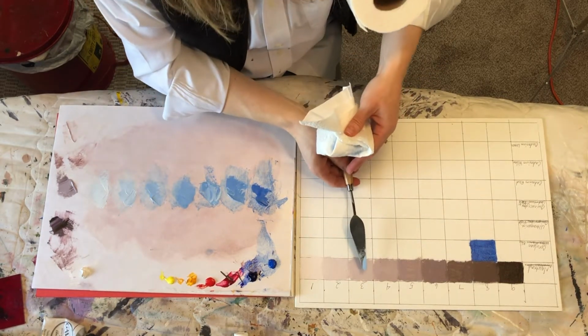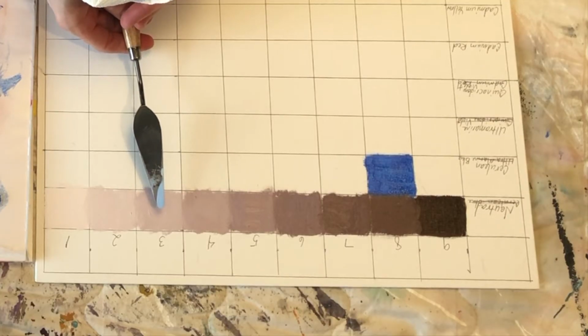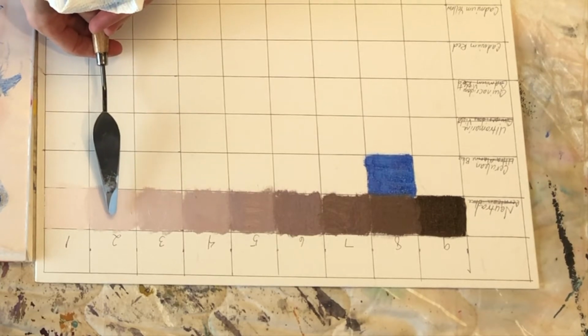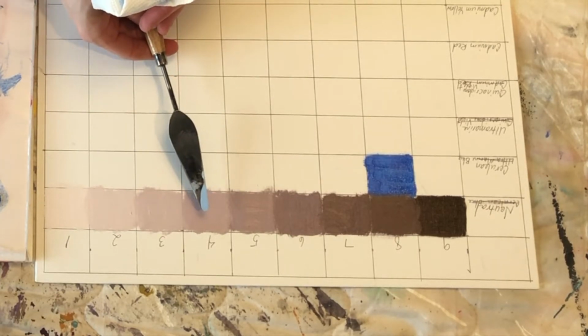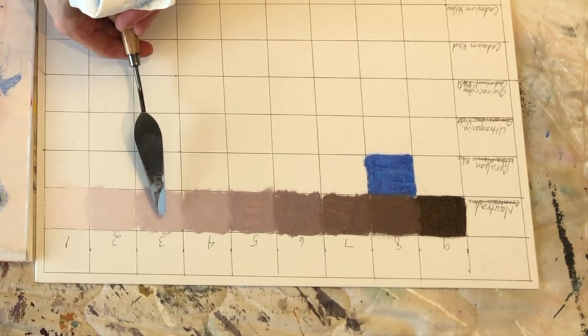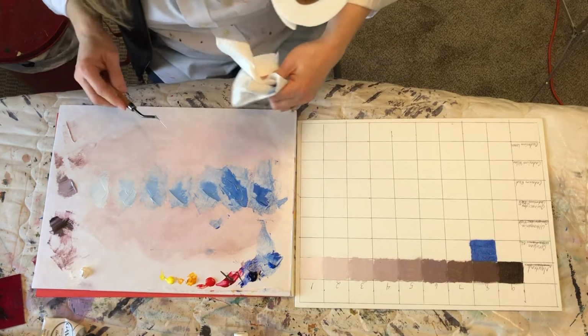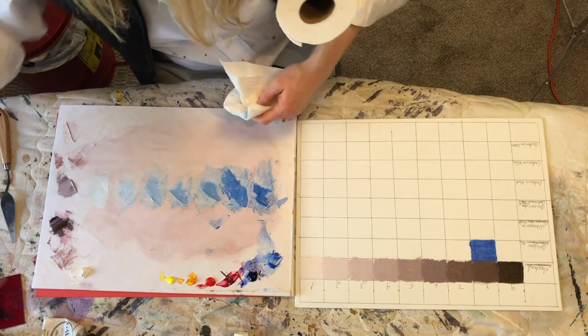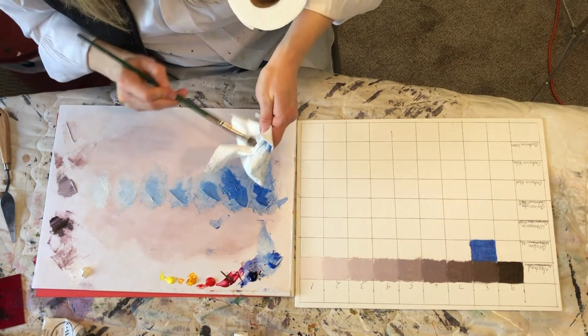Now I'm going to do 3. Is that right? I think so. Let's check it. Yep, it's darker than 2. Yep, it's lighter than 4, so we're in the 3 ballpark. I think we're good. I think we're in business. So now we'll start again with the light side.